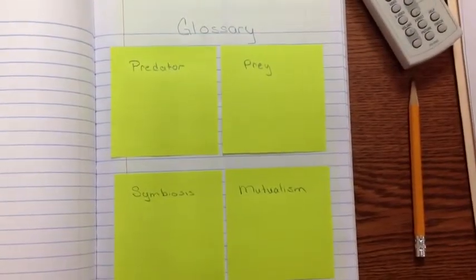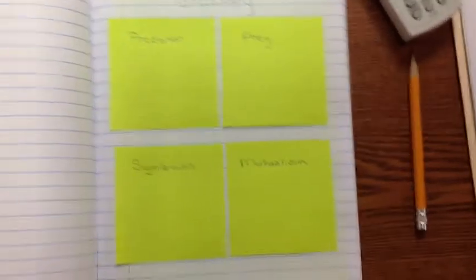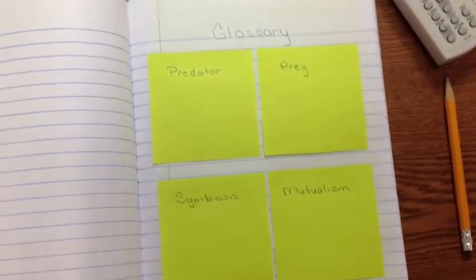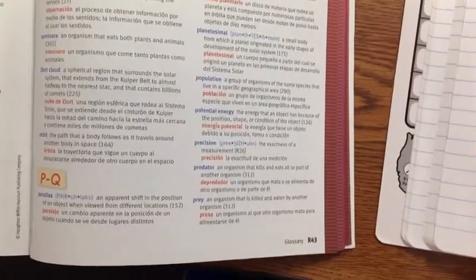After I've got the words on my Post-its, I'm going to go ahead and start collecting the definitions for those words using the back of my book. So if you look in the back of your book, they're on pages that are beginning with an R. You'll find the glossary. So then you look up your first word, predator.